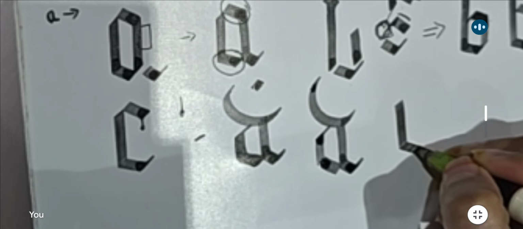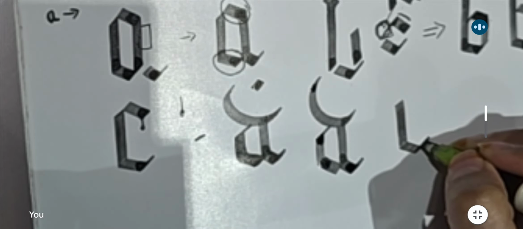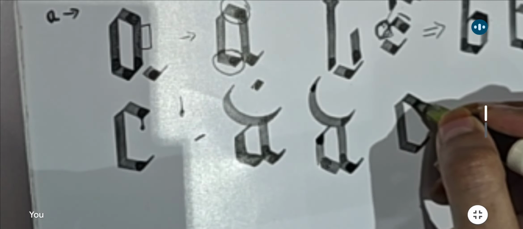When it comes to E, E is again easy. How? You need to make C first. One straight line, here, exit stroke, then here. Let me make it a little bit longer. Now you have two options.